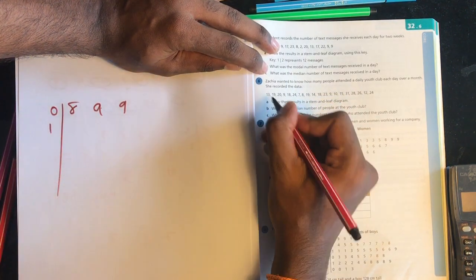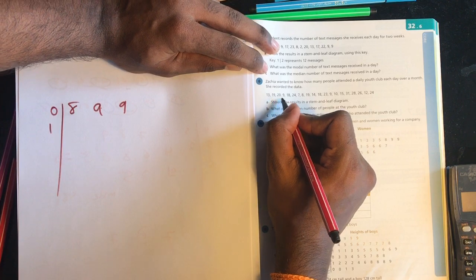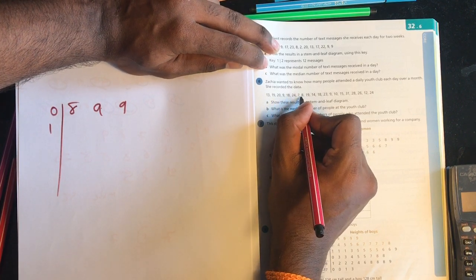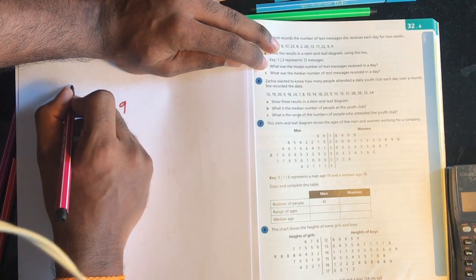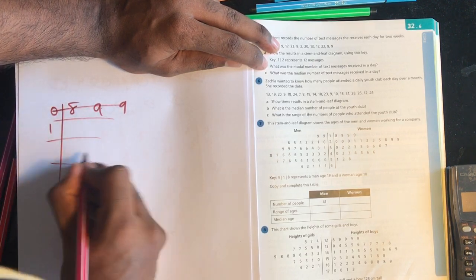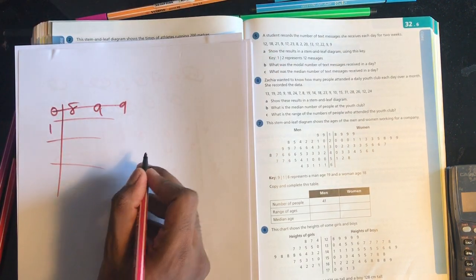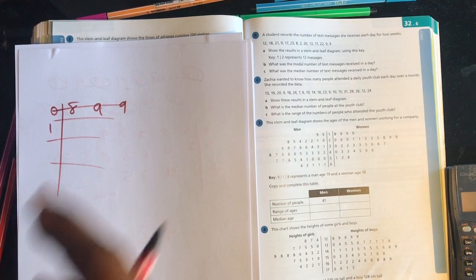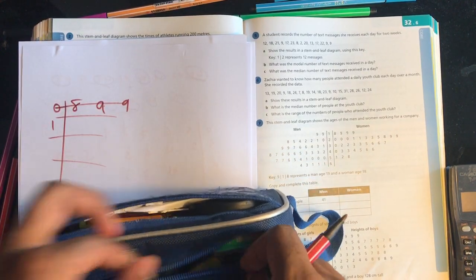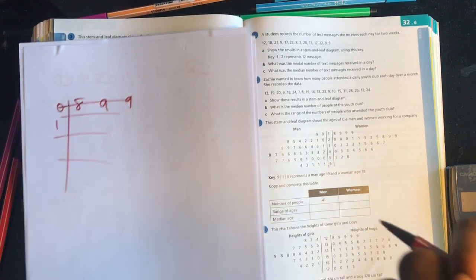Okay, so let's see. We got 13, we got 19, we got 18. Oh, we got 7. Oh my god. So we have to put it here. Okay, I think it's better I use pencil, to be honest, to tick it. Alright, just give me a second.